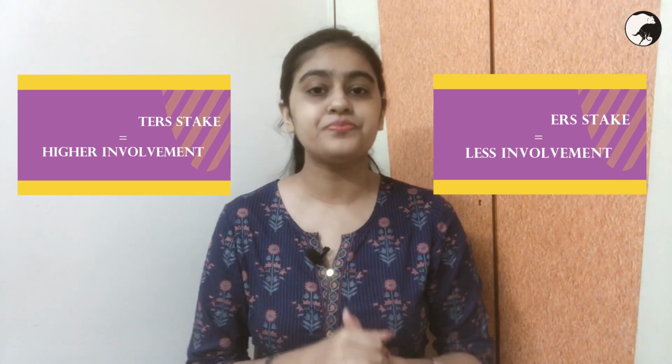You also need to keep in mind that it does not always mean that the higher the stake, the better the firm, because higher involvement in the company doesn't always mean profits. But it should be one of the various important parameters to consider while selecting a particular company, going for a higher promoter stake company.